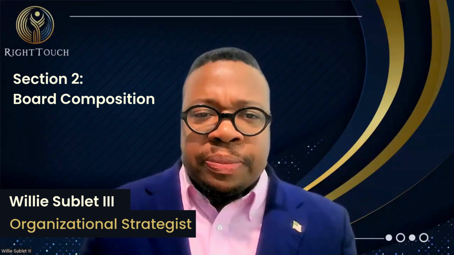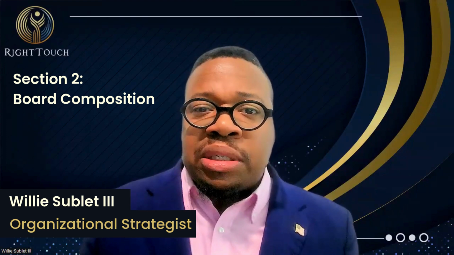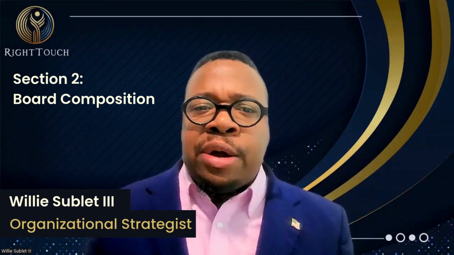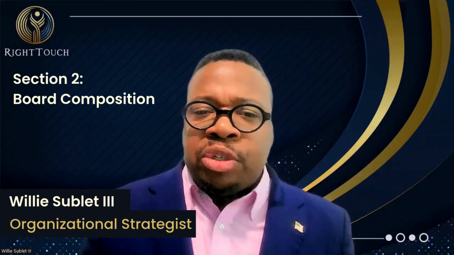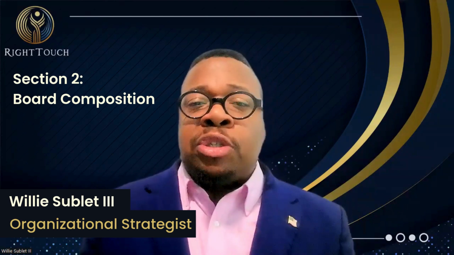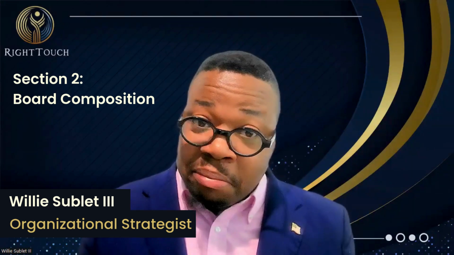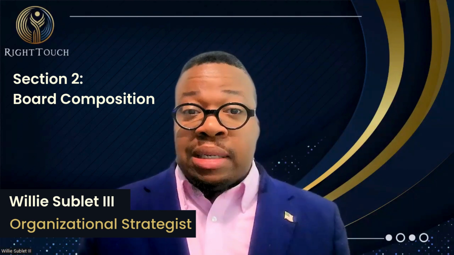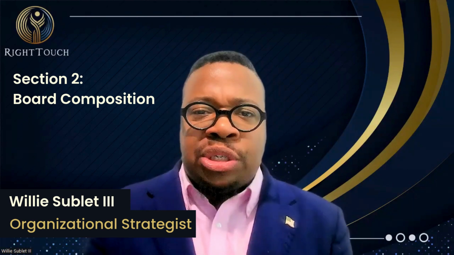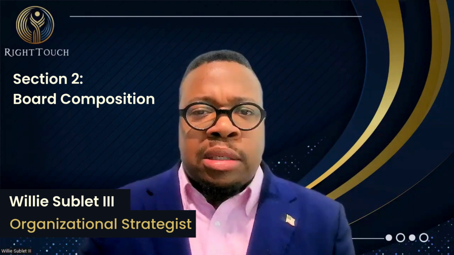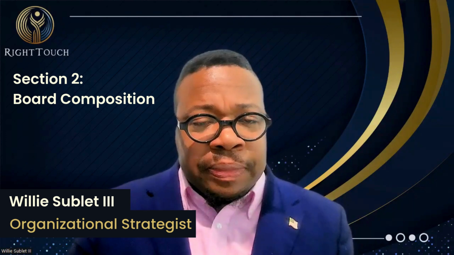Moving to section 2, board composition. This section answers the question, who is steering this ship? You want to be clear about how many board members you must have, the officer roles you require, term lengths and term limits. We are talking about term limits right now, but that's neither here or there. Whether officers are elected or appointed, and what qualifies someone to serve on your board, and also what disqualifies them.